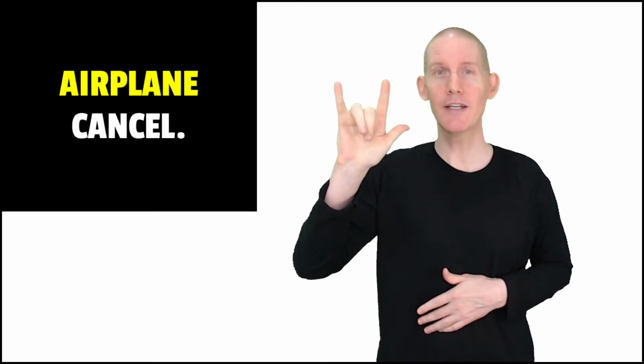All right, here is the sign for airplane. Use your dominant hand. I'm right-handed. The hand shape is like this. If you recognize it, it's the I love you sign, right? The I-L-Y. How do we make it? Go like this. Middle two fingers, put them down. Leave everything else like that. That's the I love you sign.